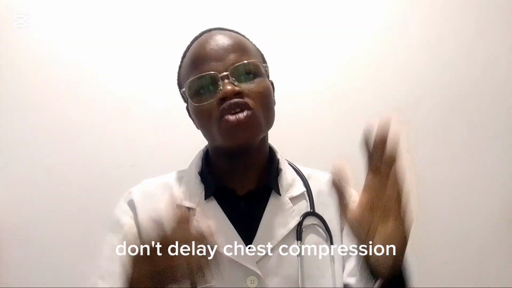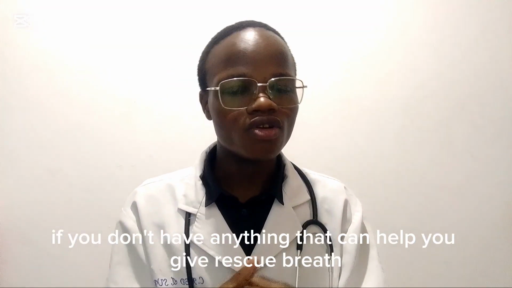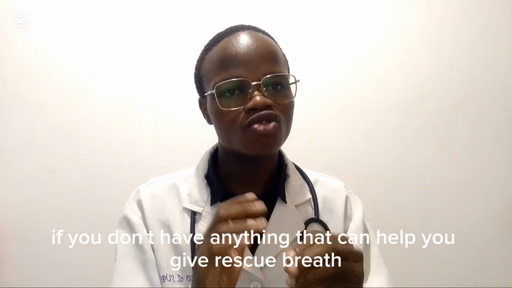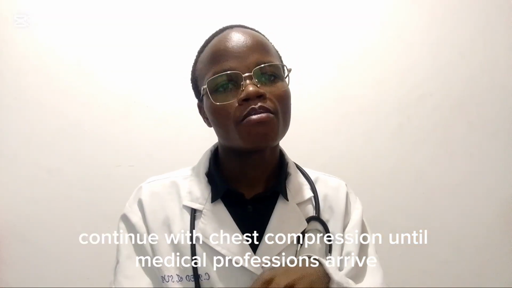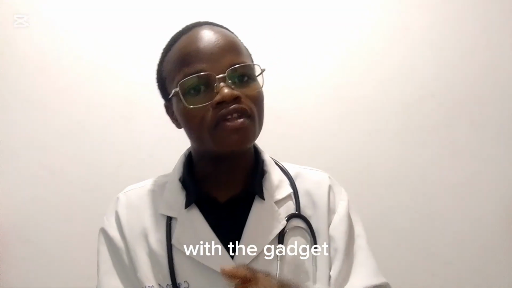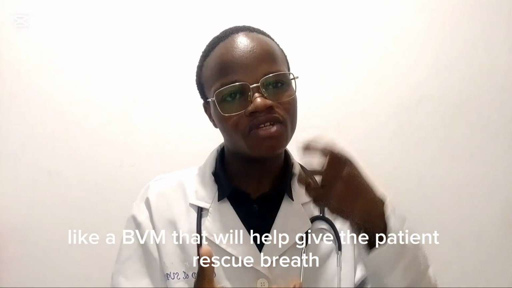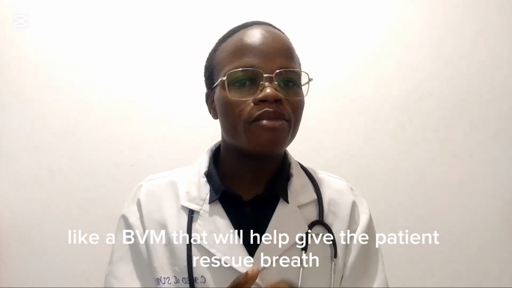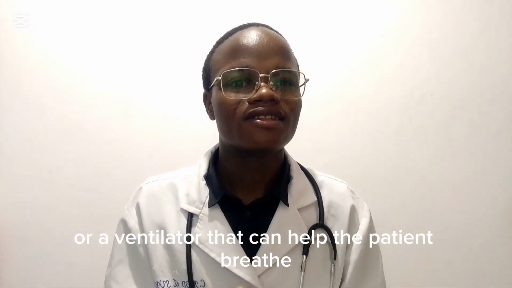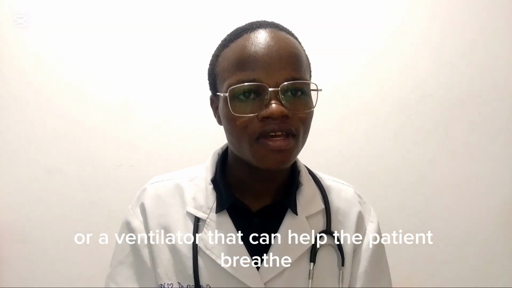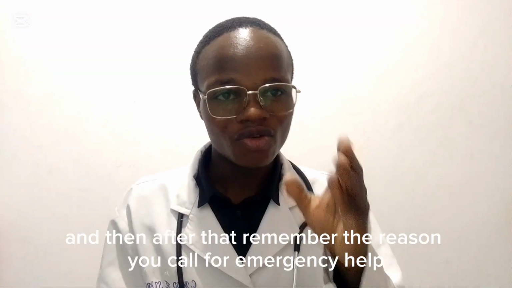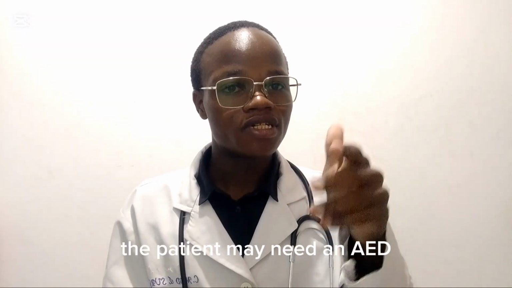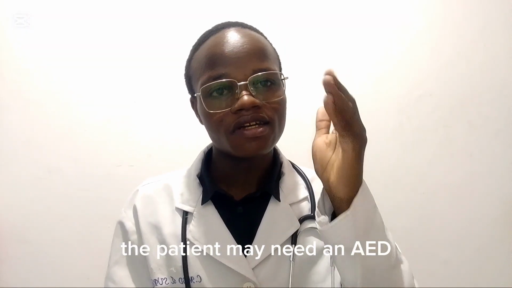But again, don't delay chest compression. If you don't have anything that can help you give rescue breaths, continue with chest compression until medical professionals arrive with a gadget like a BVM that will help give the patient rescue breaths, or a ventilator that can help the patient breathe.